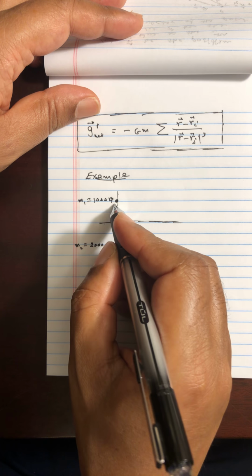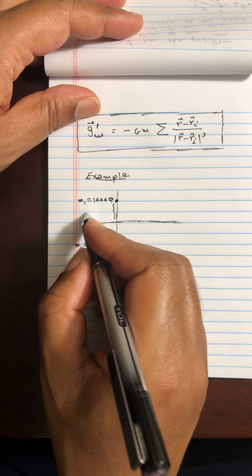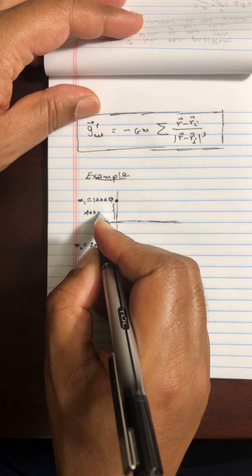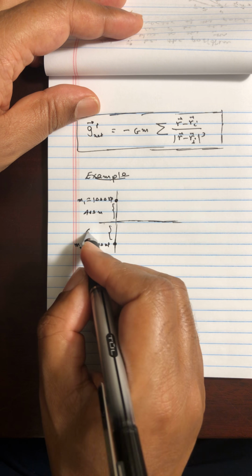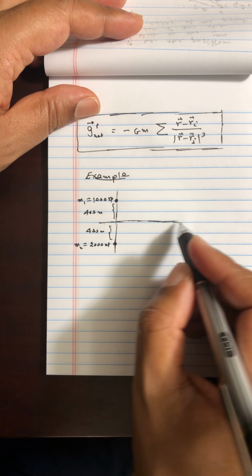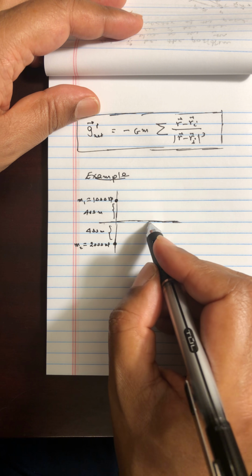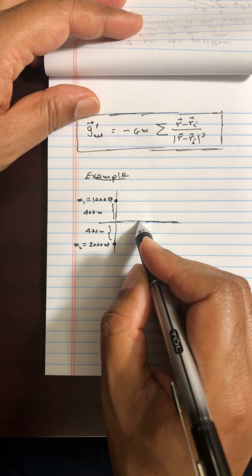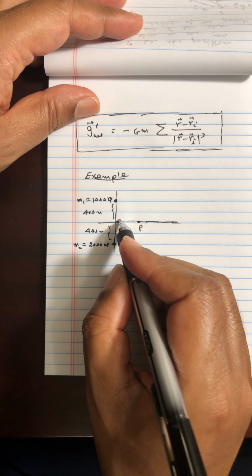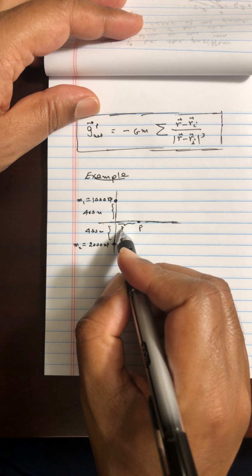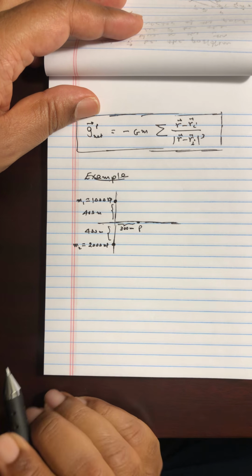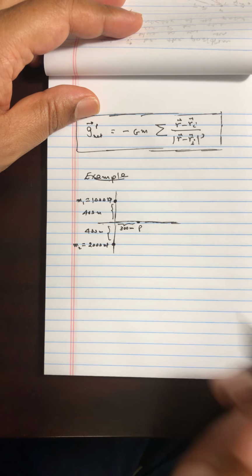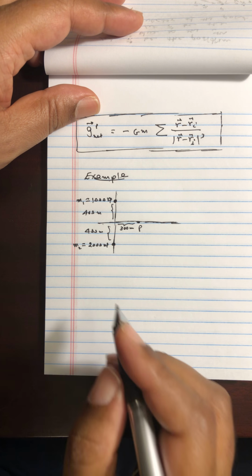Let's say this distance is 400 meters, this distance 400 meters, and then we're trying to calculate the field at point P. Maybe point P is over here, and this distance is, let's say, 300 meters. So the question is, calculate the gravitational field at point P.